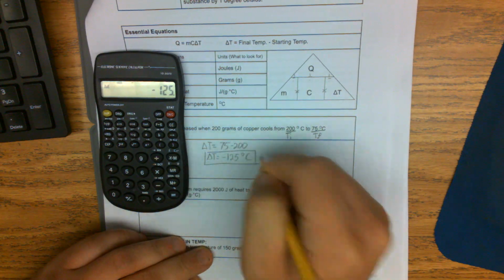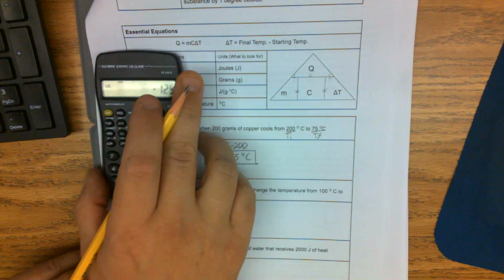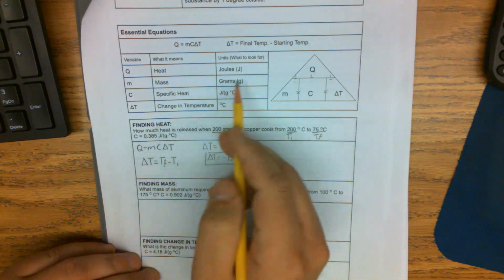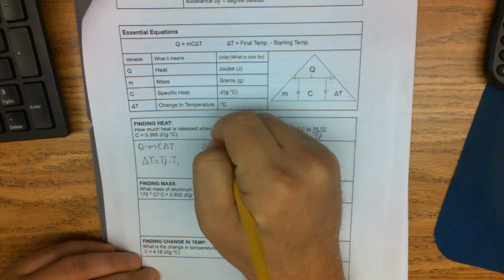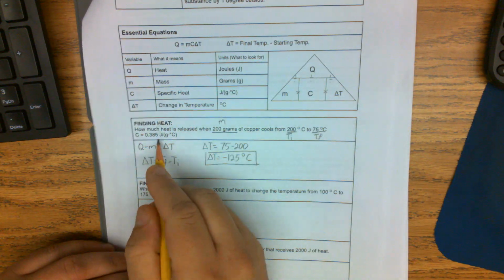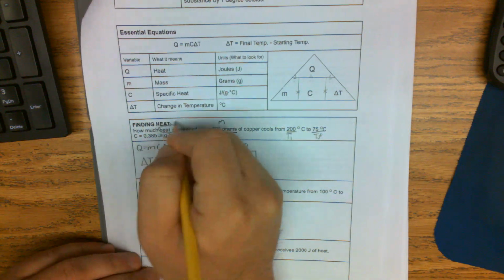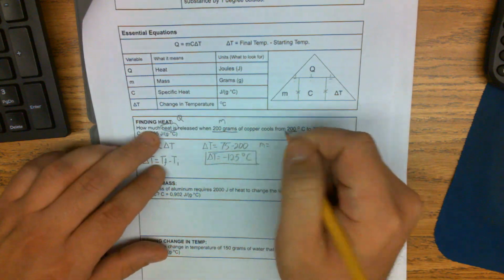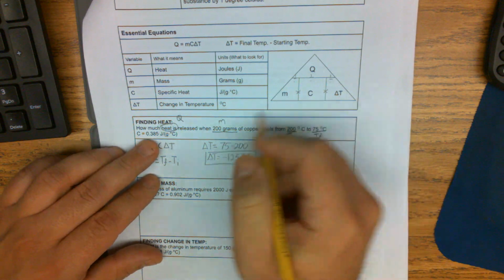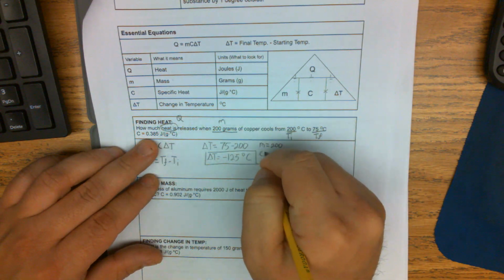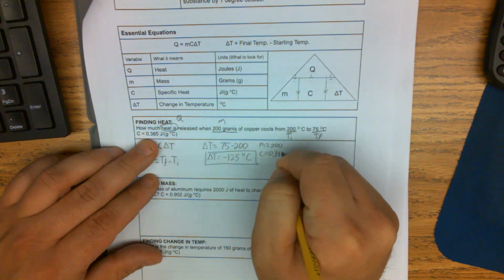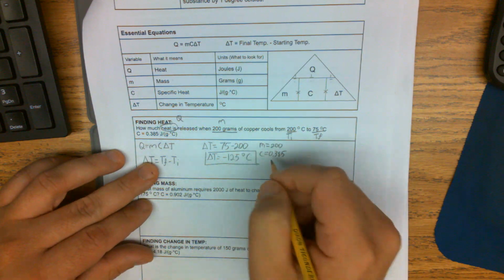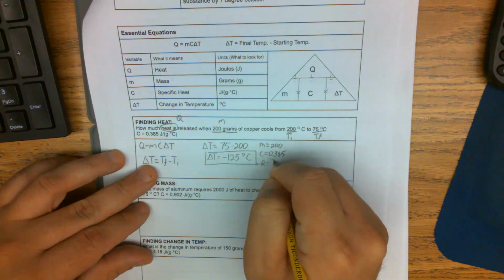All right. So that's the first bit. All right, so the next one, let's write out what we have. We have grams, so grams is mass. We have C, and we're solving for heat, Q. So we know that our M is 200. We know that the C is 0.385, and we know that the delta T is given here. So we're trying to solve for Q.